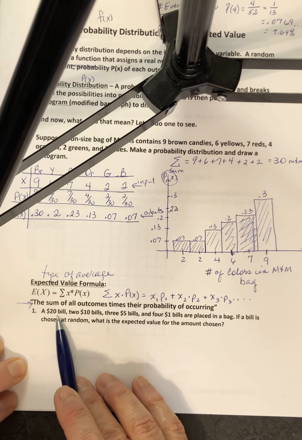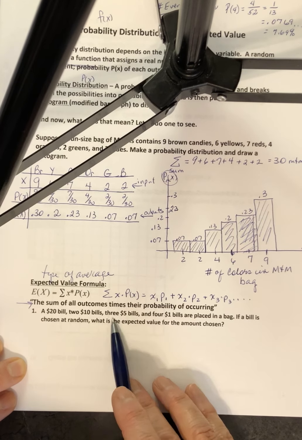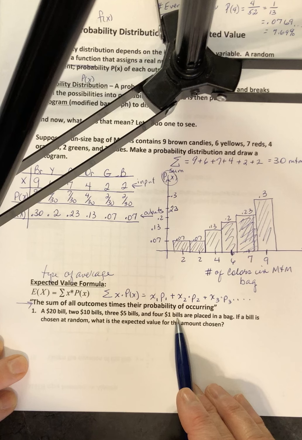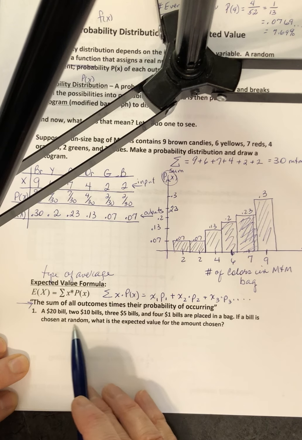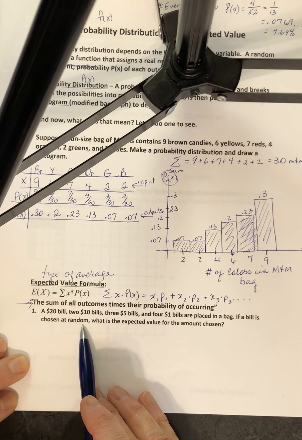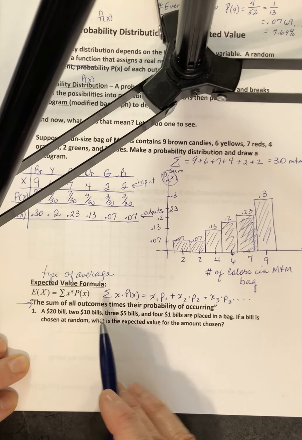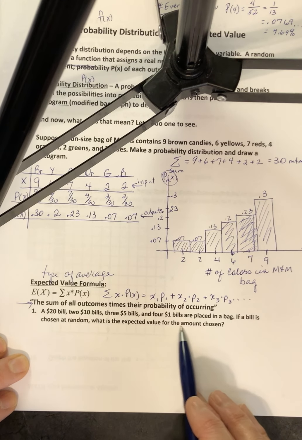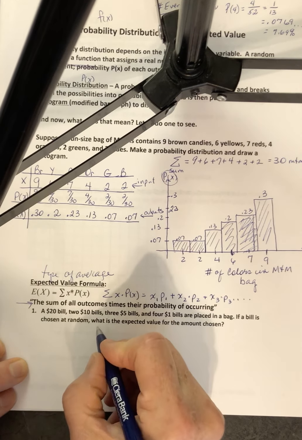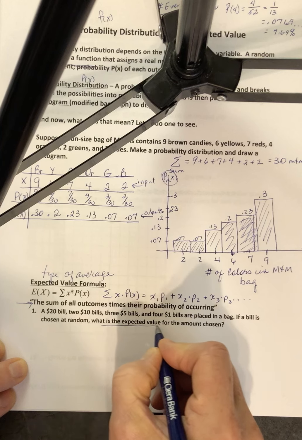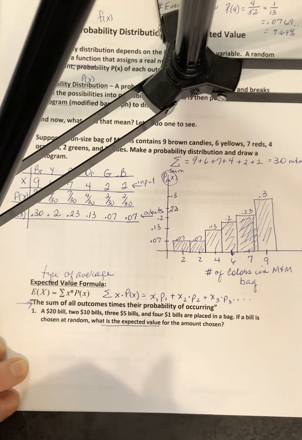So I've got a $20 bill, two $10 bills, three $5 bills, and four $1 bills, and they're placed in a bag. If a bill is chosen at random, in other words, they're mixed up, you stick your hand in the bag and you just grab one. What is the expected value of the amount chosen? So we're looking for expected value, okay? So that's going to be a number.